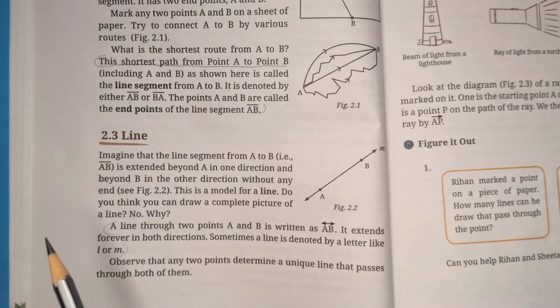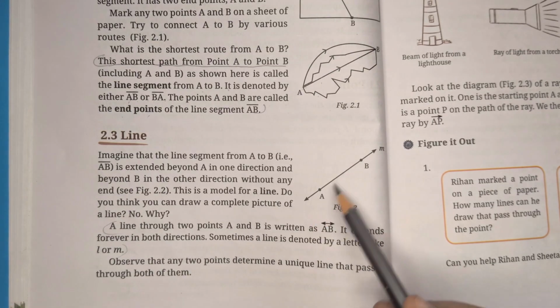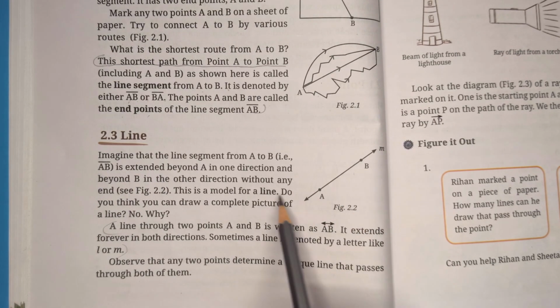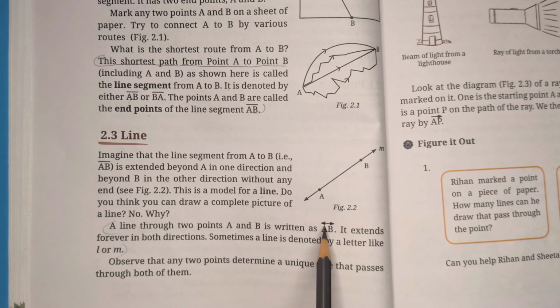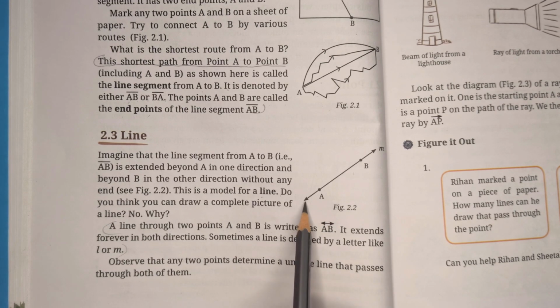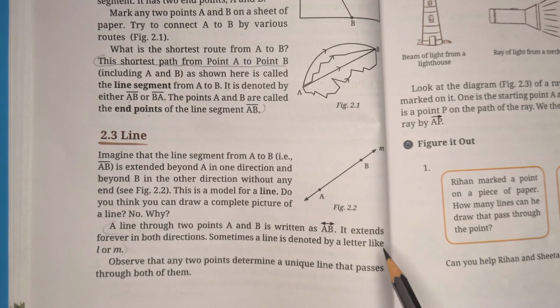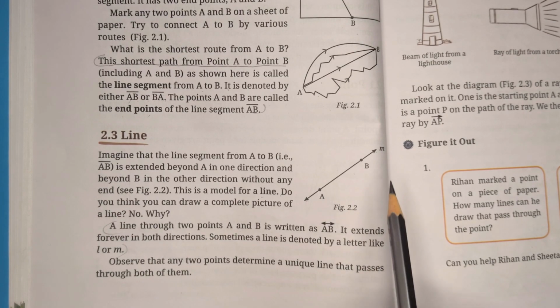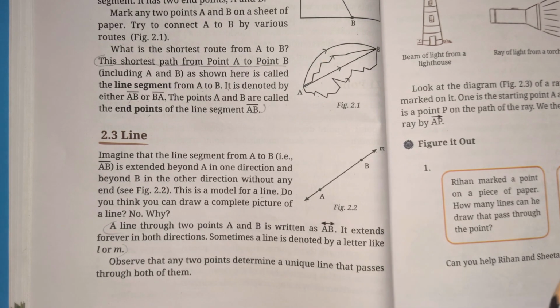Next term is line. If we extend the line segment AB in both directions endlessly, we will get the line. So a line through the two points A and B, we can write as AB with a line with arrowheads on top. The arrowheads represent that we can extend it endlessly. It extends forever in both directions. Also, we can represent a line by using small letters, l, m, etc.